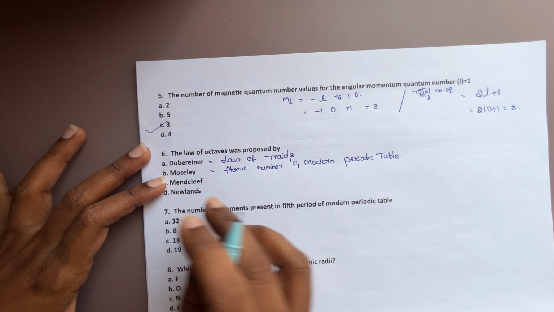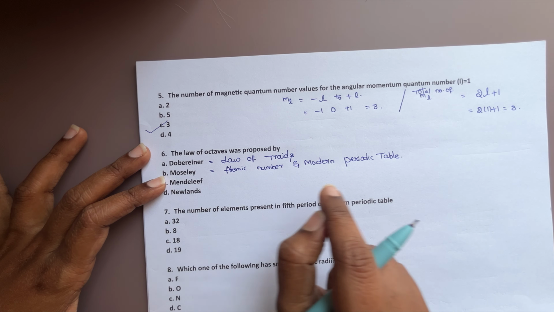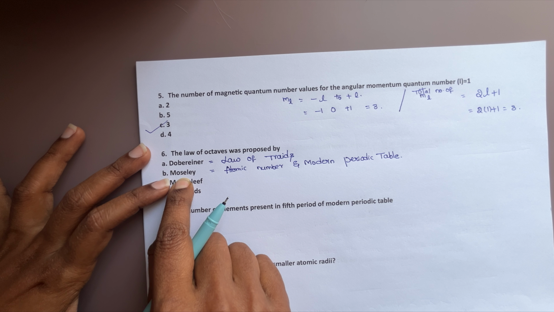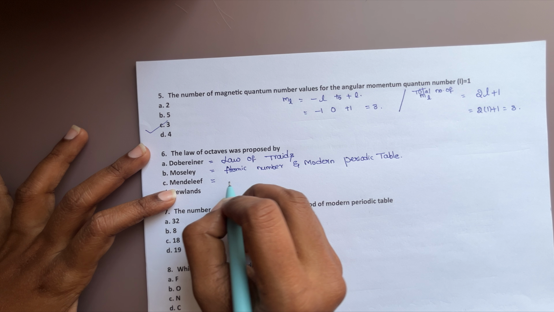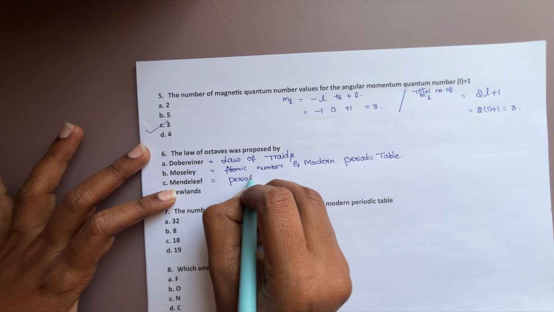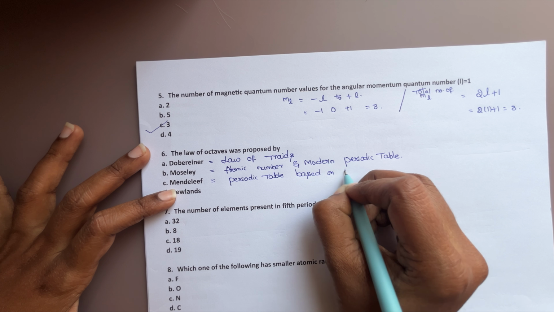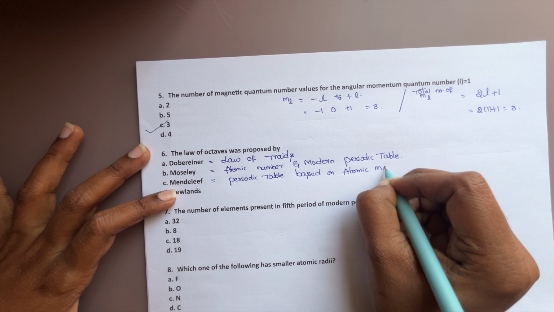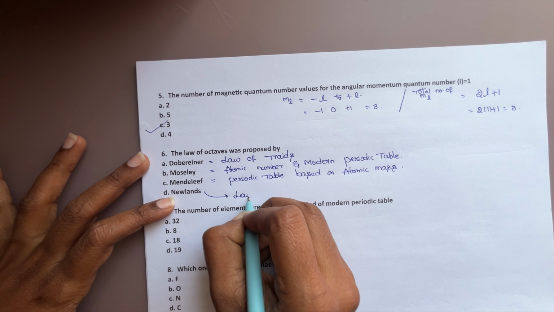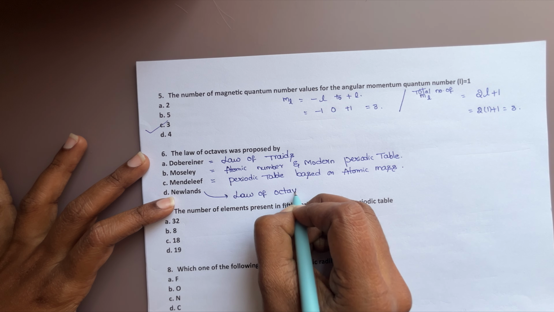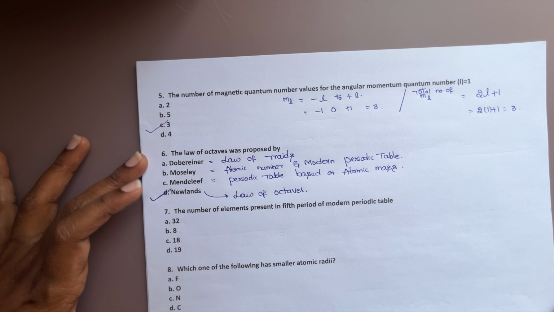Why am I telling all the options? If you learn the concept, in the next exam, if they ask which of the following scientists has given the modern periodic table, it will be very useful. With concept, try to learn. Mendeleev gave the periodic table based on atomic mass. Newlands has given the law of octaves. So the law of octaves is given by the scientist Newlands. So this is the answer.